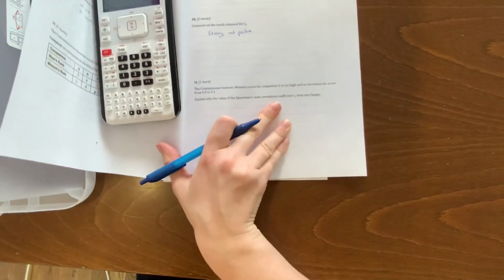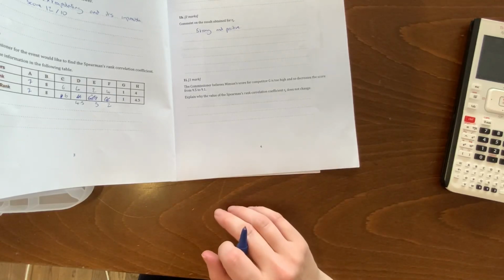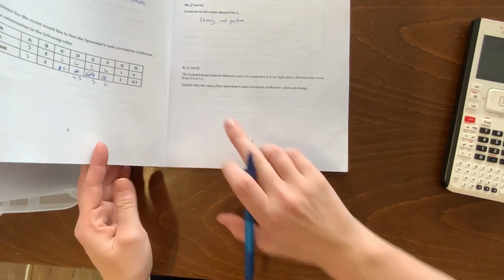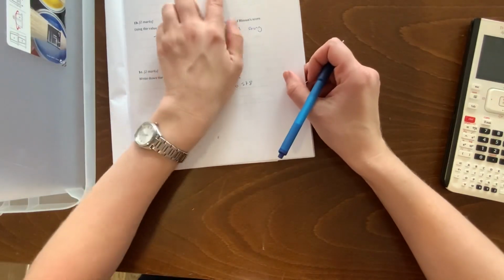And then the final part of question 1 says, the commissioner believes Minson's score for competitor G is too high and so decreases the score from 9.5 to 9.1. And it then asks you to explain why the value for Spearman's rank correlation coefficient does not change. And if we take a look for competitor G with Minson's score, here it is.